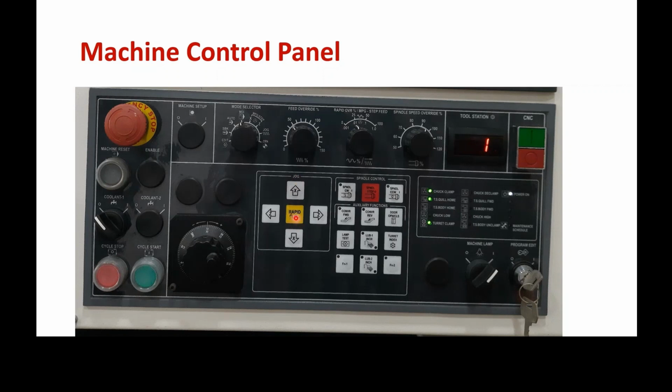If you press rapid and X downwards, it will move downwards. Rapid and left side Z means the tool will move towards the work part. Rapid and right side Z, the tool will move away from the work part. So that is the meaning.